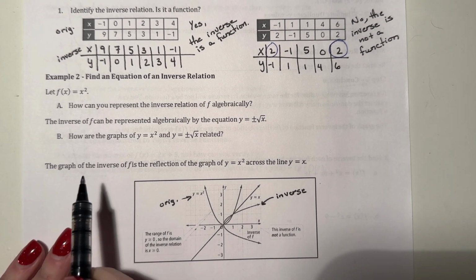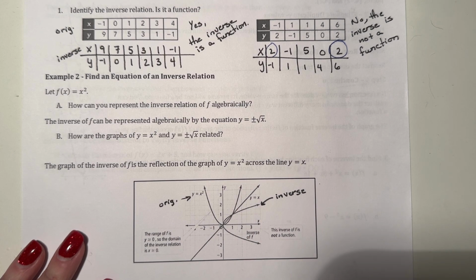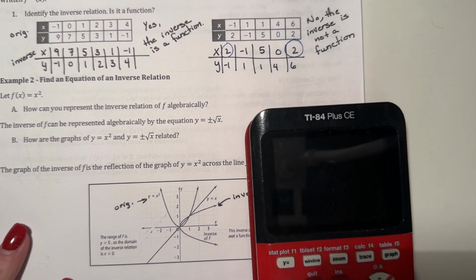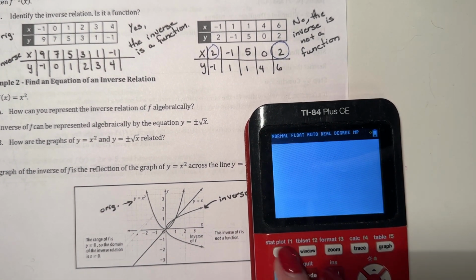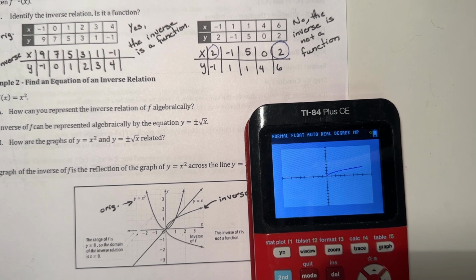Now up above, it tells you what the inverse is. It's y equals plus or minus the square root of x. So let's go to our calculator on that one and take a look at it. If I do just positive square root of x and I graph, you'll notice I only get half the graph.